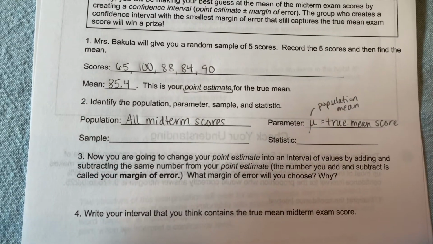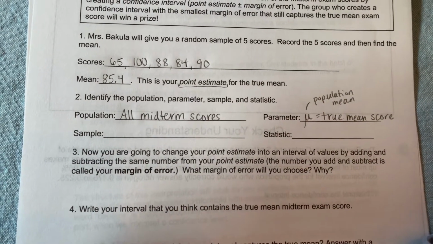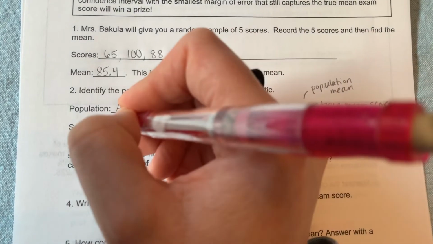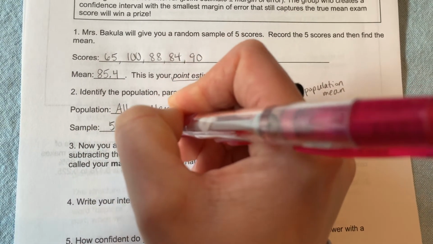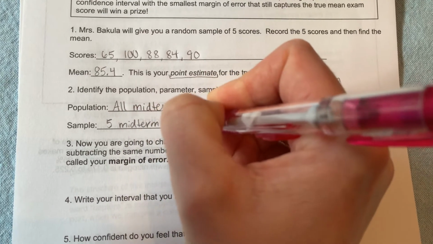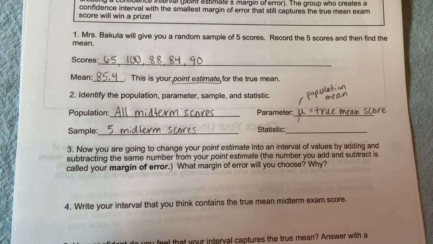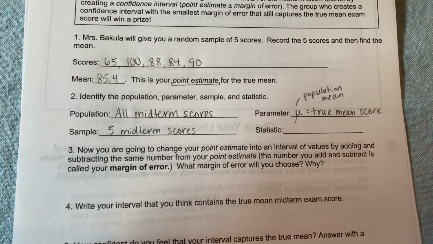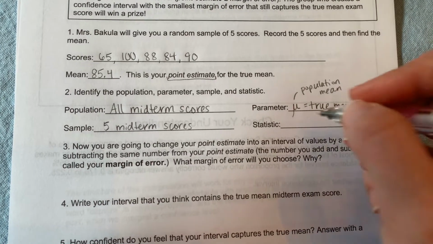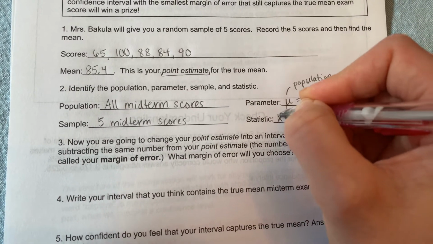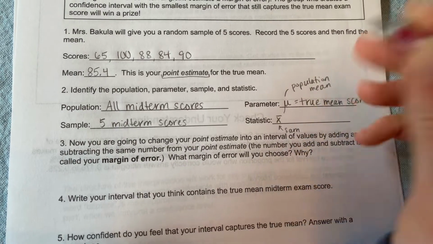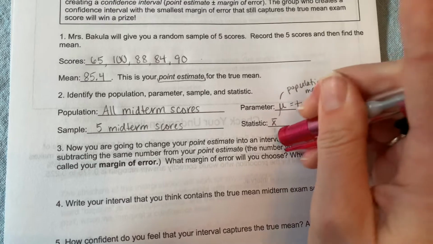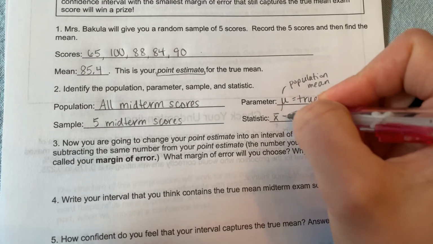Okay, so then we need to know what sample we have, and for us it's just those 5 scores. So we're going to write that they are the 5 midterm scores. It's very important to get all of this clear. And then the statistic is the measurement that we take based on this sample. So if you remember, the notation for that was X bar, and that represents the sample mean score.